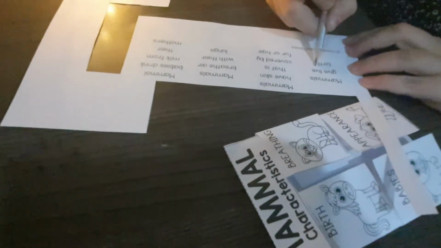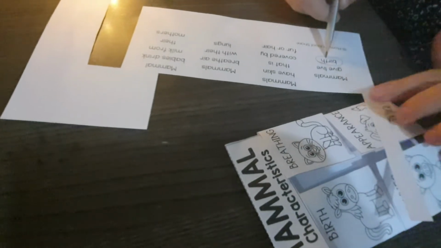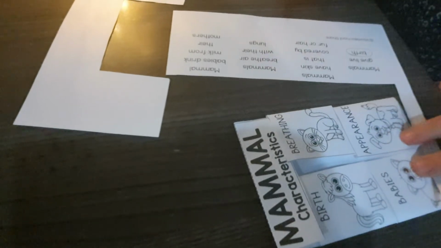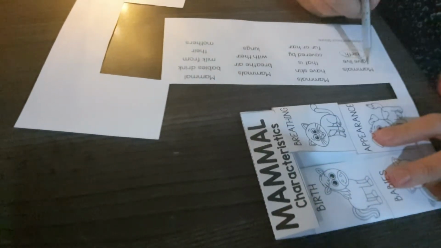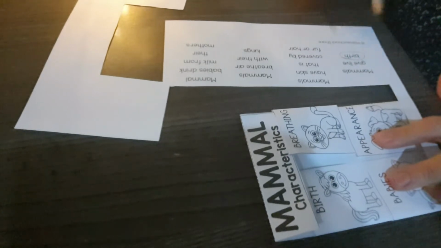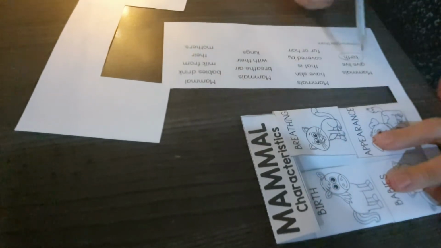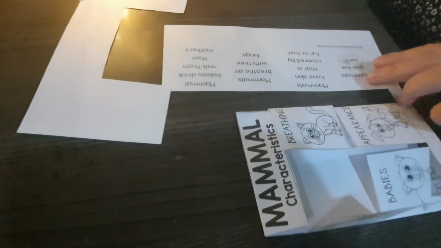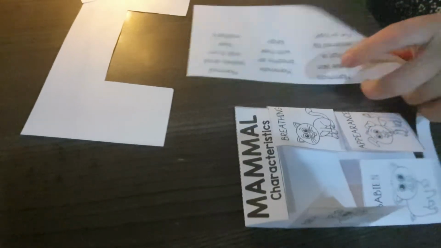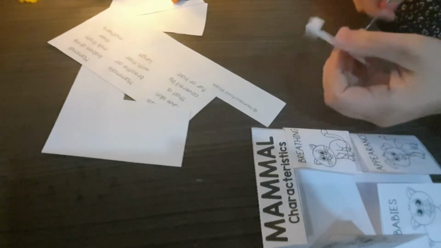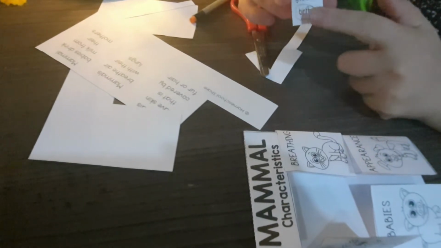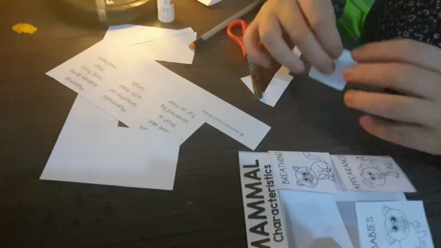Okay, so I'm underlining the birth. So this is going under the birth information, babies. No, here, birth information. Mammals give live birth. So we are putting this birth information under the birth characteristic. So let's cut it. Okay, mammals give live birth.